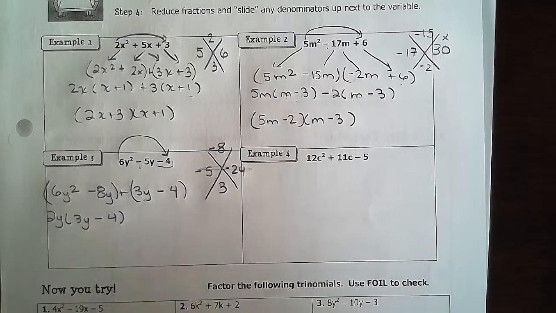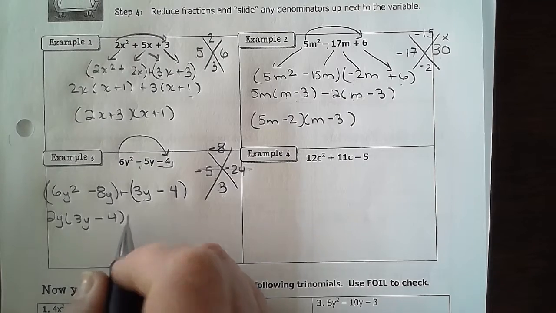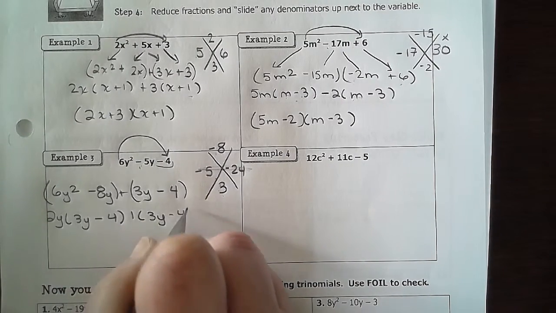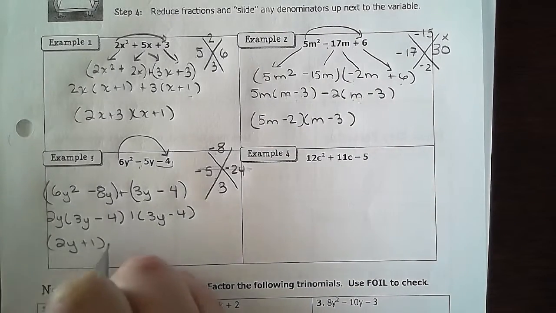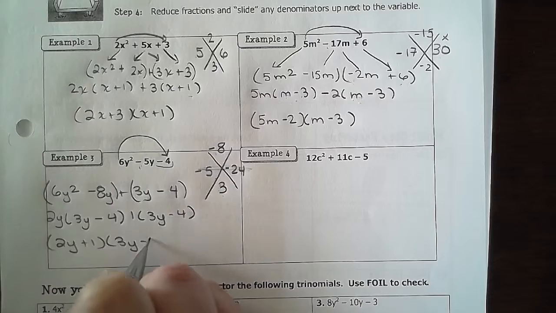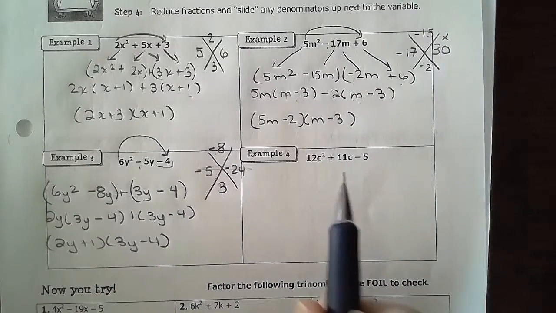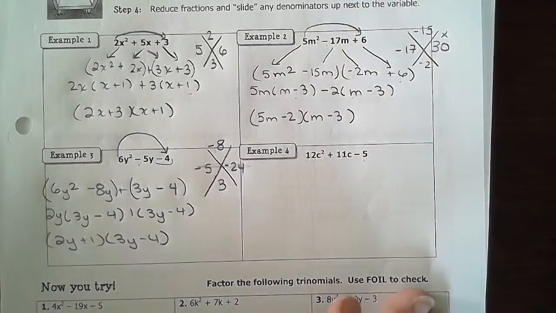And what do you notice? Do you see that that's a 3y minus 4 as well? If I don't have to take anything out, I can just factor out a 1. So that's 3y minus 4. So I have 2y plus 1 times 3y minus 4. And then I'm done. Let's try this one right here, and then we'll do a couple more.